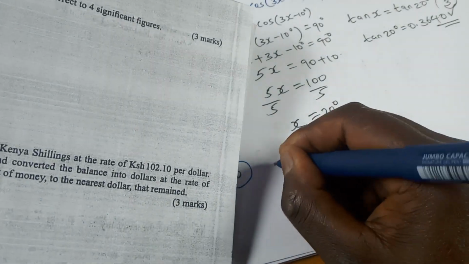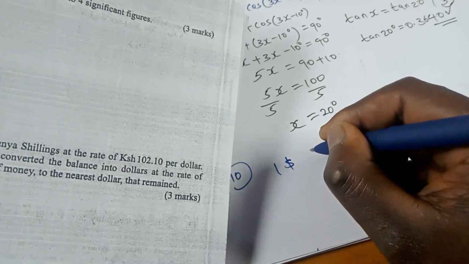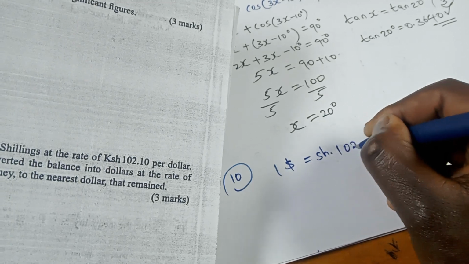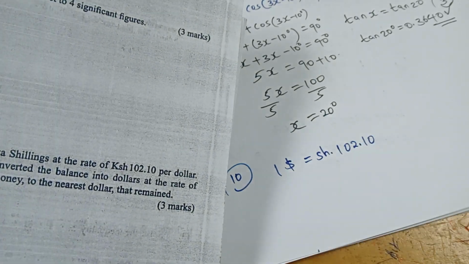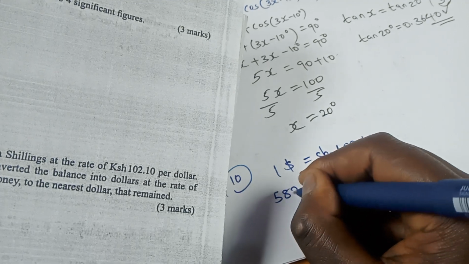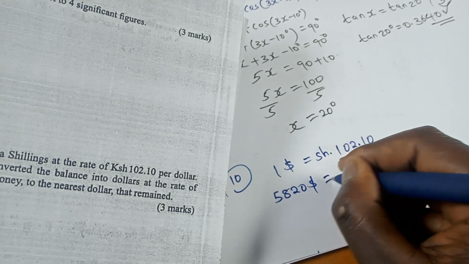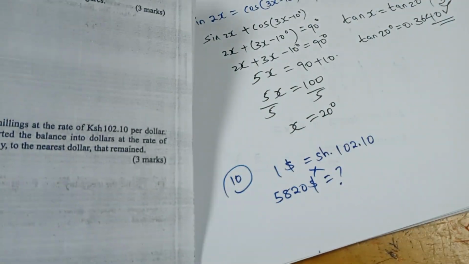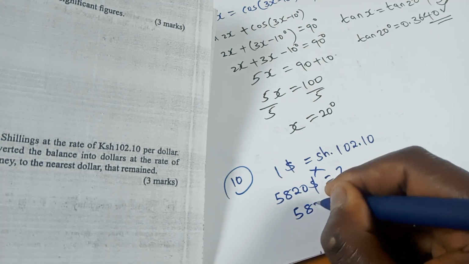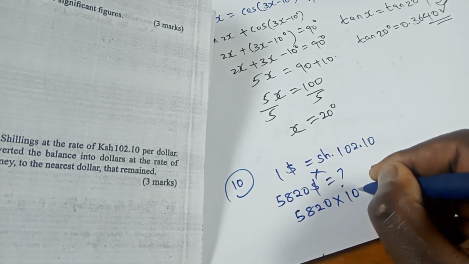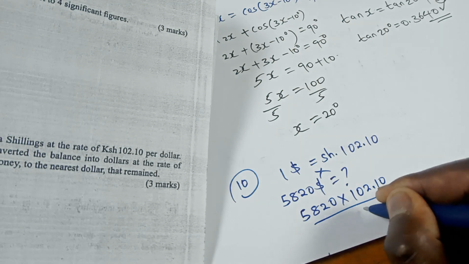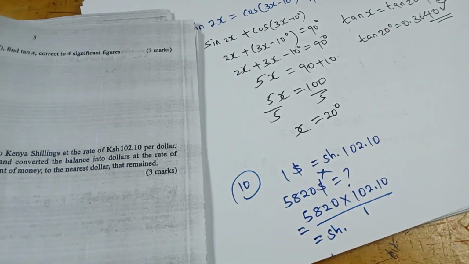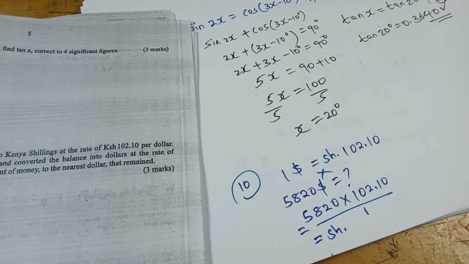So we will say if 1 US dollar is equivalent to 102 shillings and 10 cents, what about 5,820 US dollars? We will cross multiply, and we will get 5,820 times 102.10 over 1. So he converted dollars into Kenyan shillings. How many Kenyan shillings did he receive?